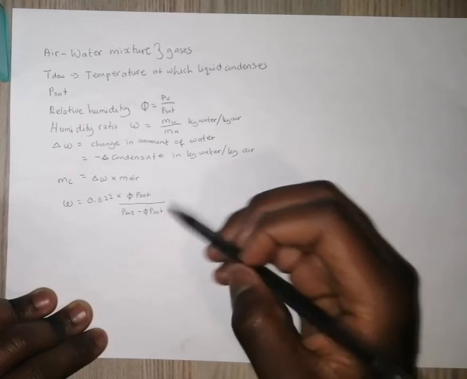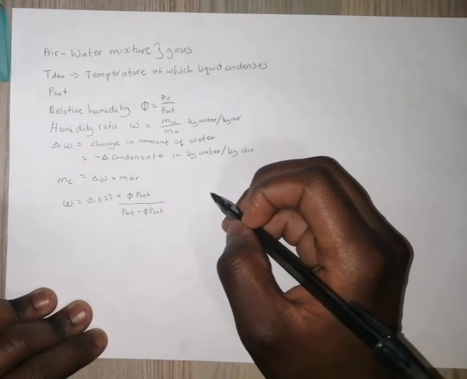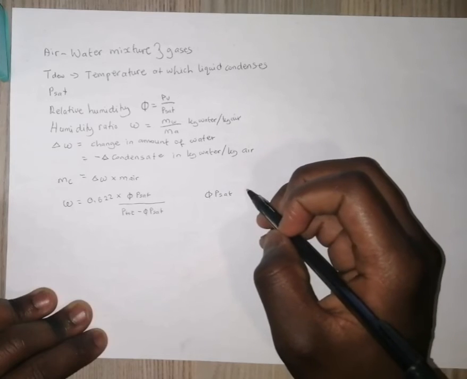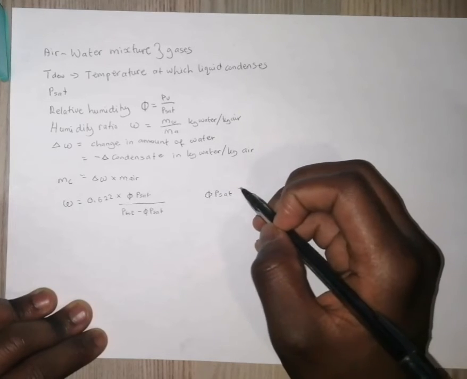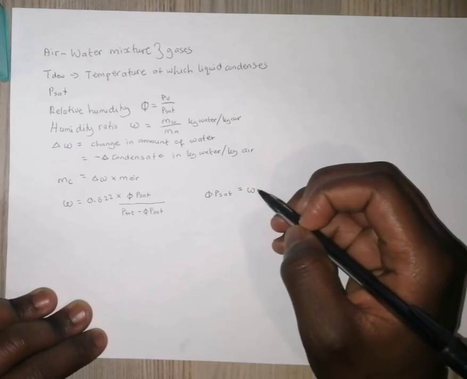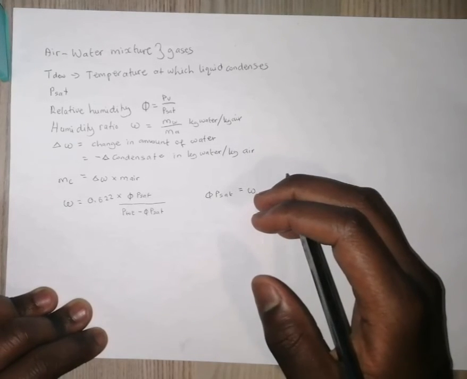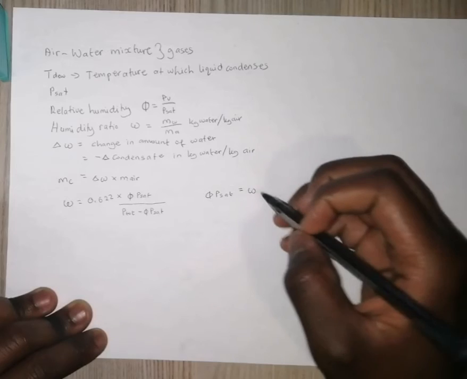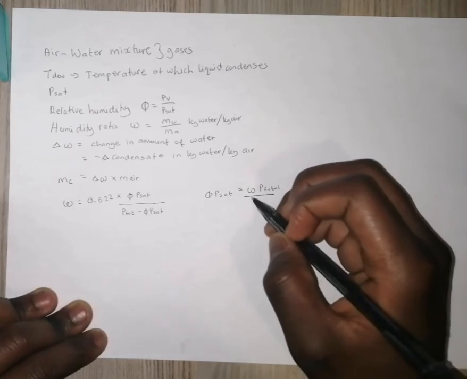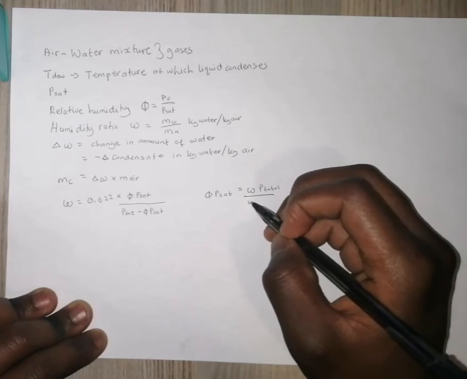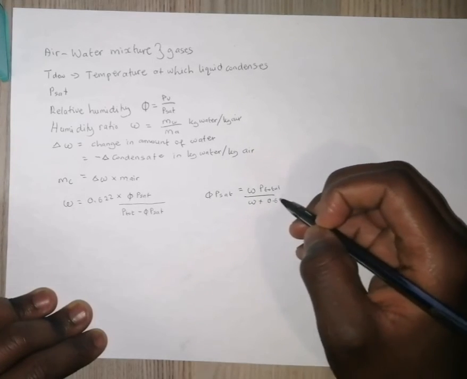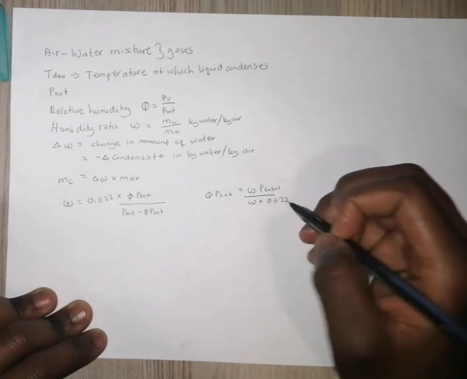And then we also have another formula here, which is the relative humidity times the saturation pressure is equal to the humidity ratio times the total pressure over the humidity ratio plus 0.622.